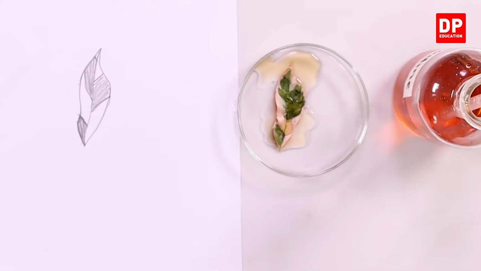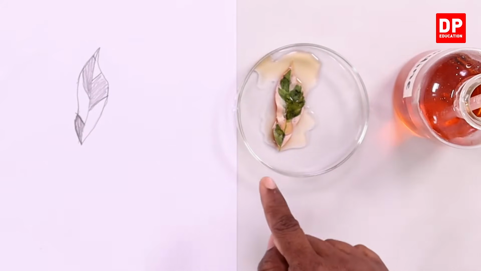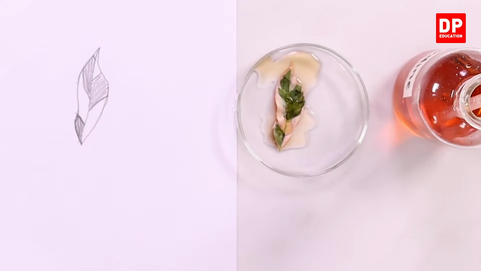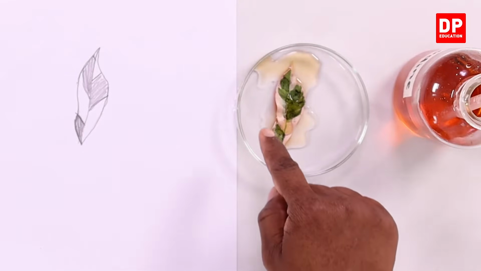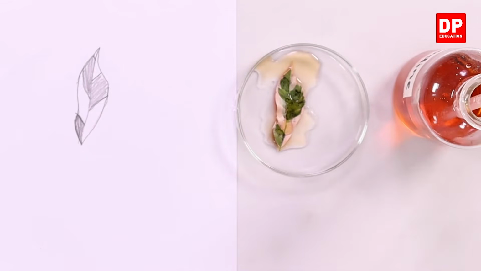Here you can observe, students, in the regions where there is the green color, that is chlorophyll is present, you can see the appearance of dark blue or purple color. But the regions where the leaf is completely not green in color, there is no color change. So from this observation, we can confirm that chlorophyll is necessary for photosynthesis.